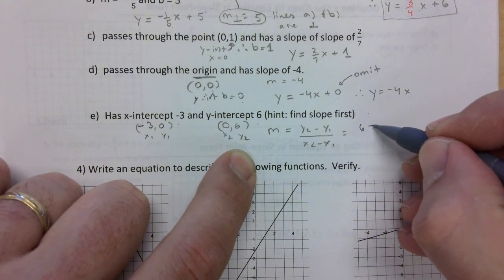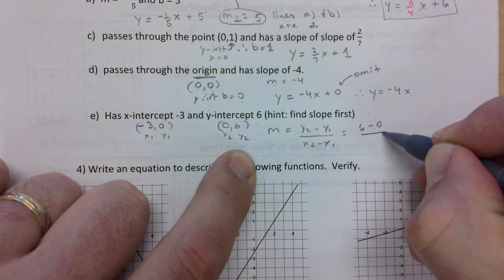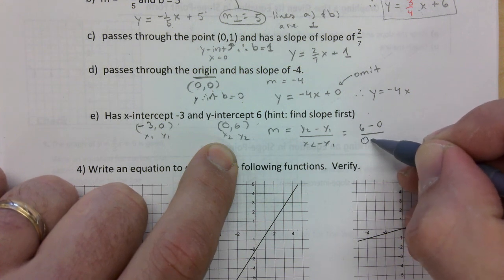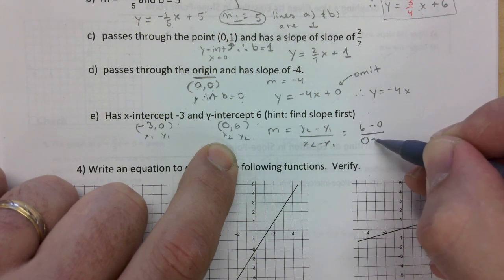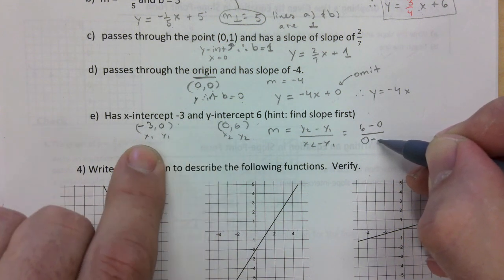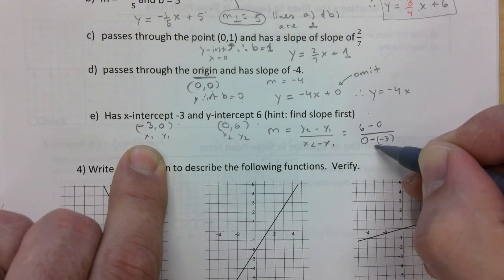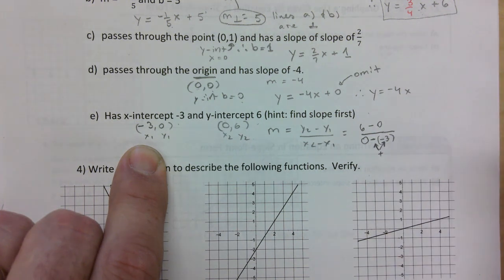So it's 6 minus 0 over, get this right, it seems simple enough, but it's the signs that are going to cause you trouble, okay? x2 minus, this minus comes from the equation, the difference. x1 is actually -3, so you get a double negative there. So that's positive, right?